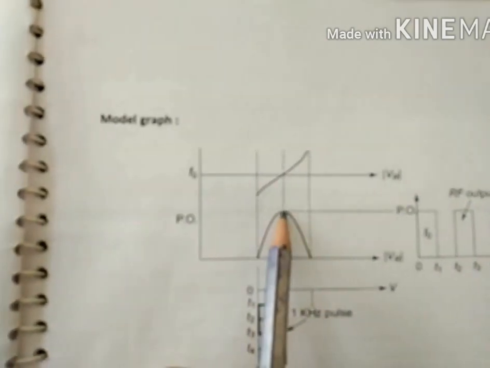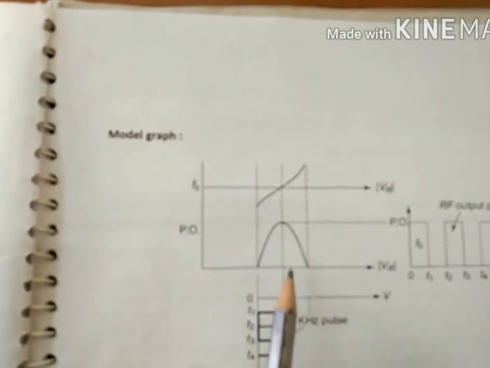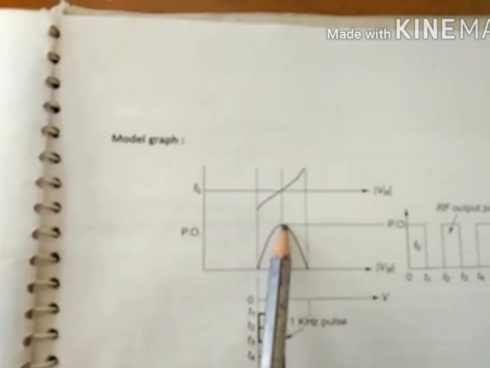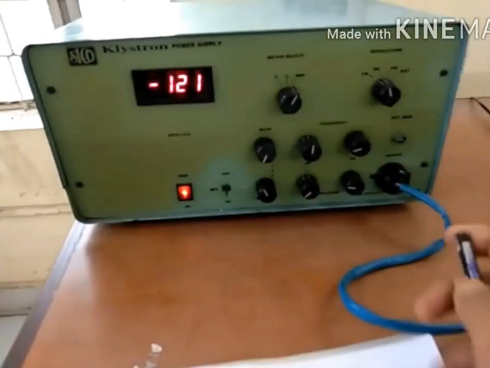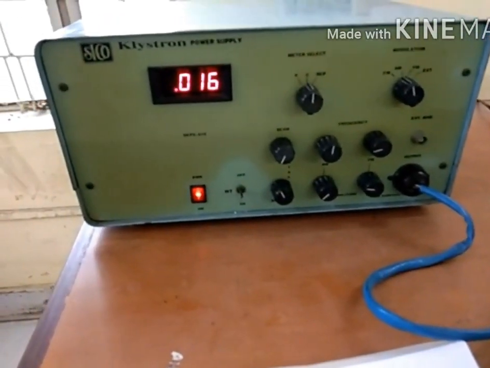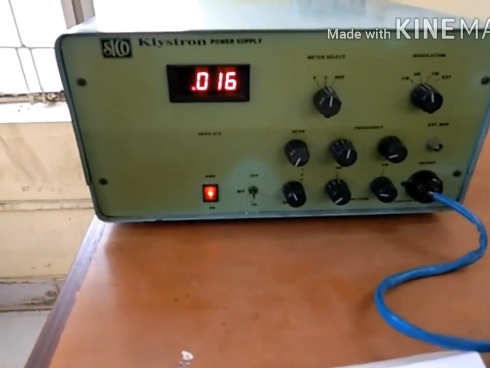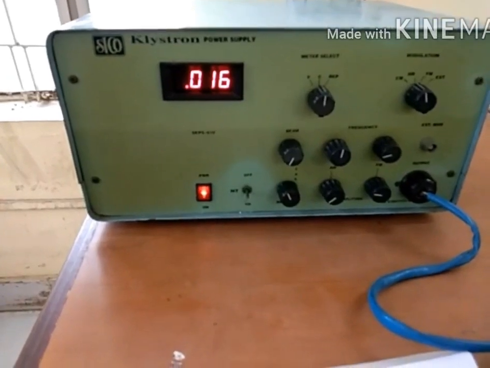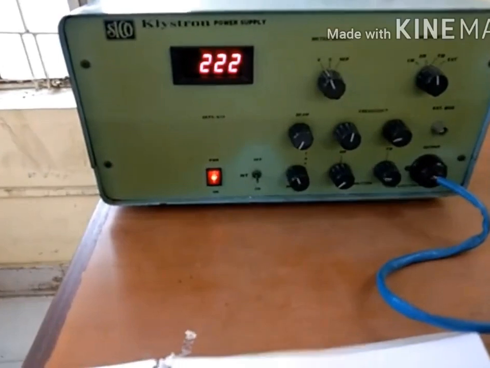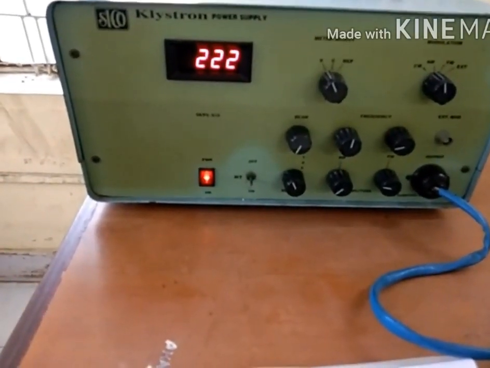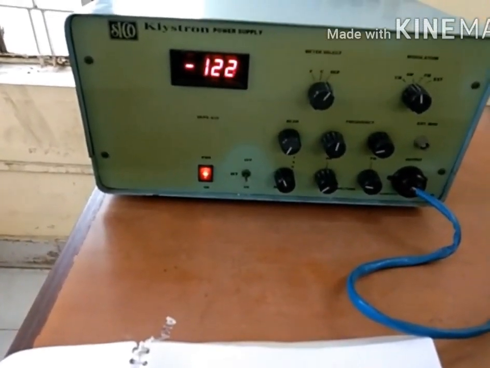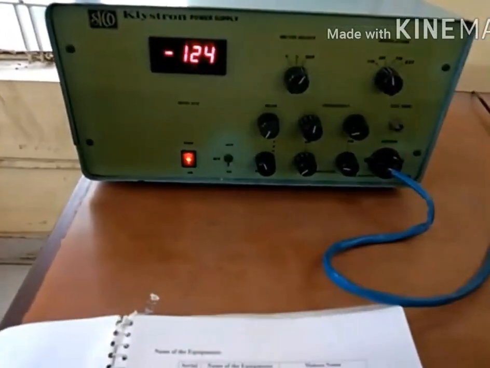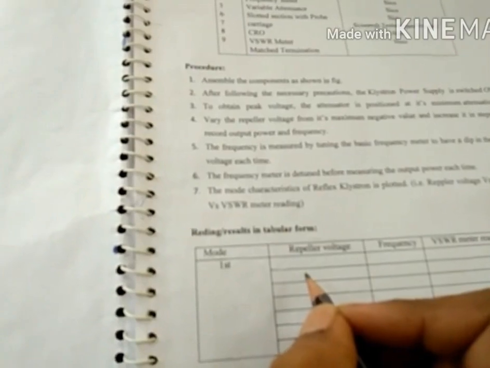Now I set the maximum peak repeller voltage, set this point, and note down this value. This is the beam current. Now the beam current is 0.016 ampere, and this is the beam voltage, 222 volt, and that is the repeller voltage. This is the midpoint maximum peak voltage. Note down the repeller voltage: 124 volt.